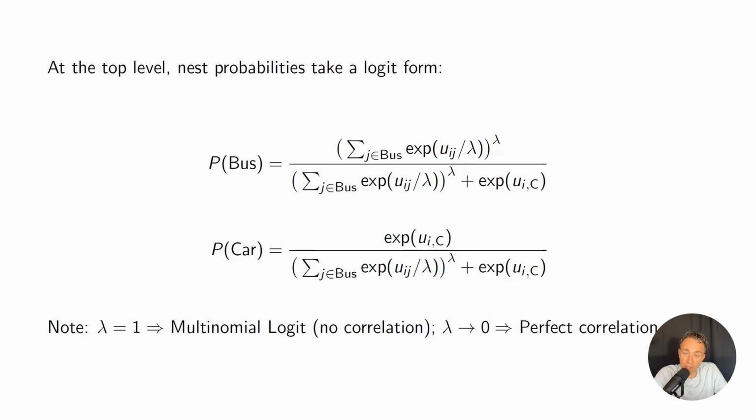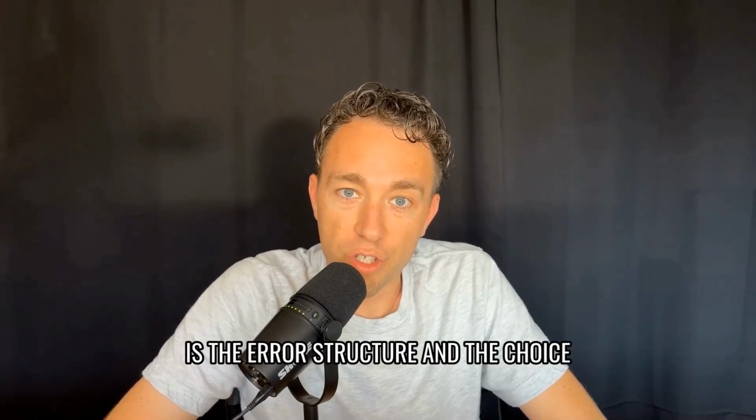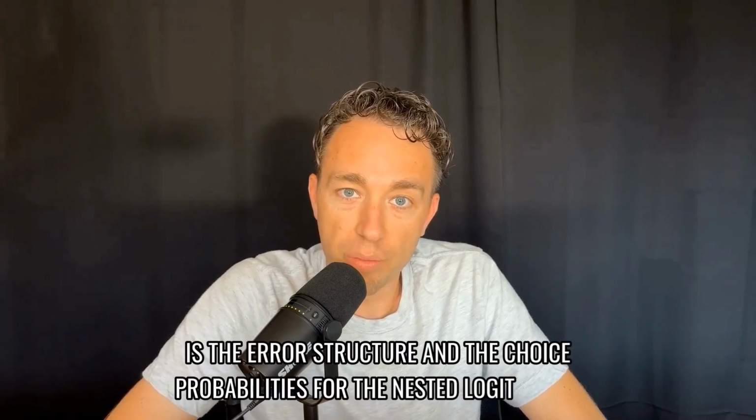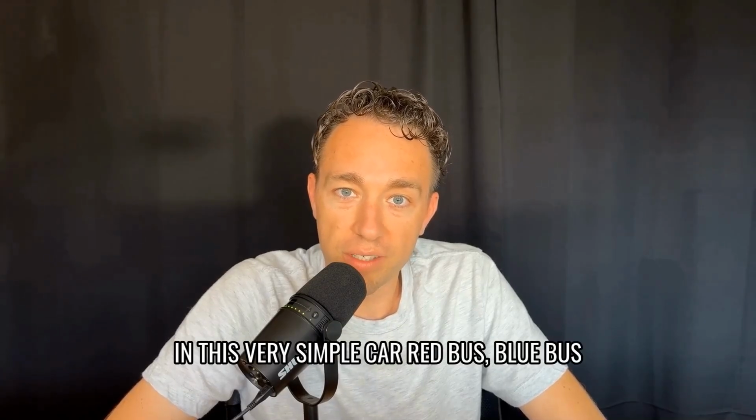And another thing to keep in mind is that if I have more nests in my model, then I'm going to have more lambda parameters. So I'm just going to have a lambda associated with each nest. And we'll get into that in a later video when we talk about some of these GEV steps. So that is the error structure and the choice probabilities for the nested logit model in this very simple car, red bus, blue bus framework.